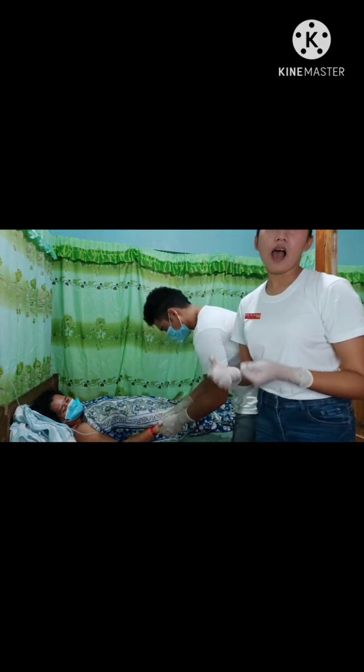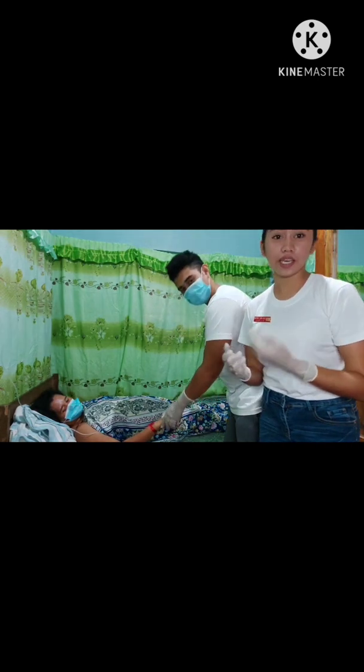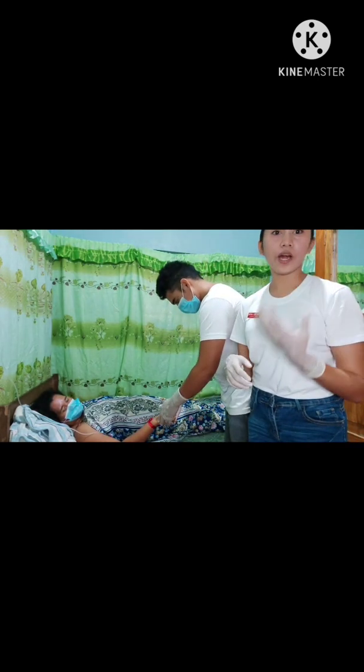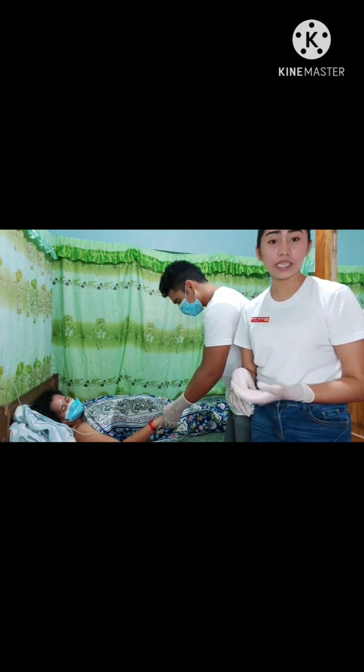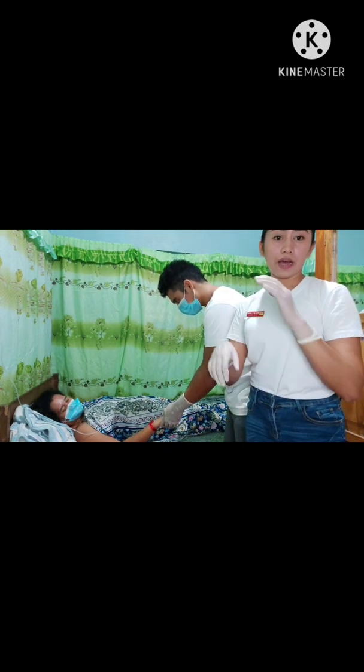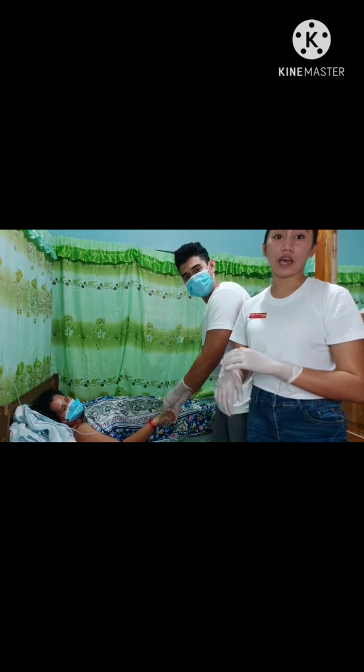And if the hand of the patient is cold, we could warm it by using warm packs for 5 to 15 minutes and by rubbing and stroking the hands.